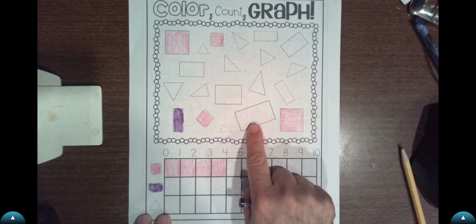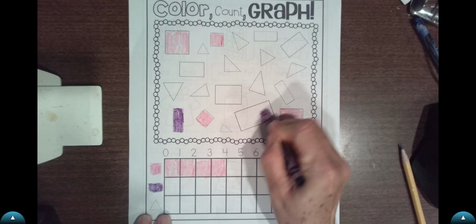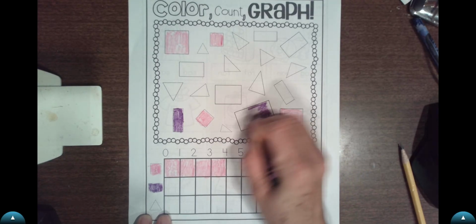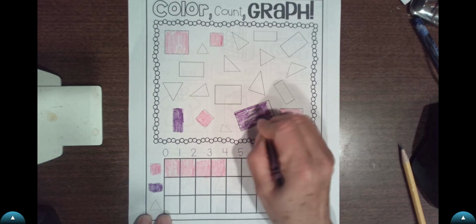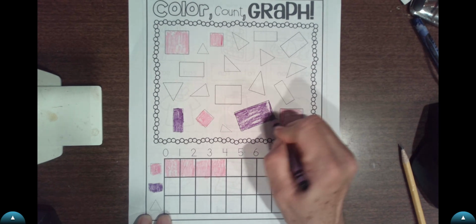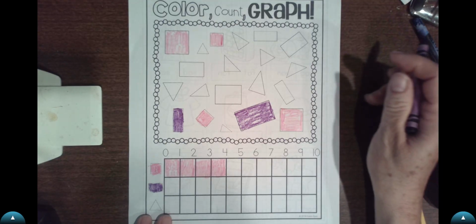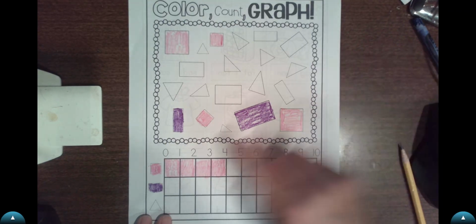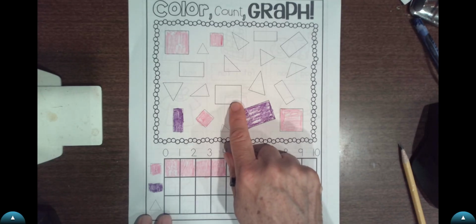This is a rectangle right here, so I'm going to color it purple. Okay, so that's not a rectangle, but this is a rectangle, so I'm going to color this one purple too.